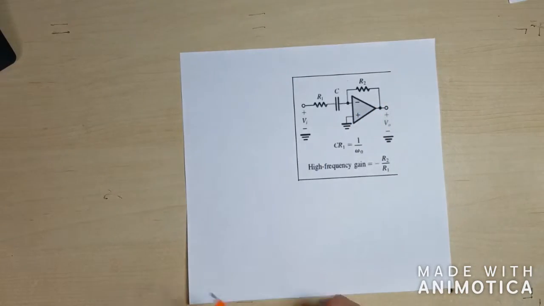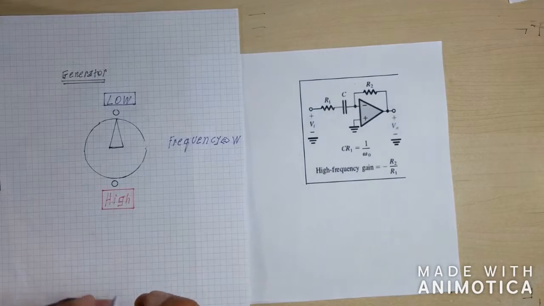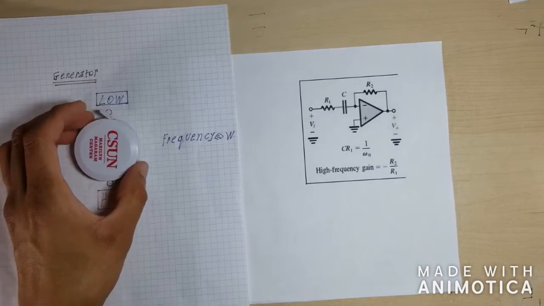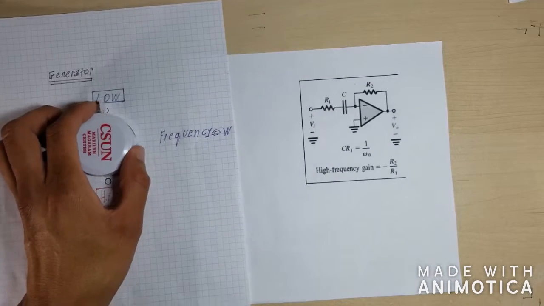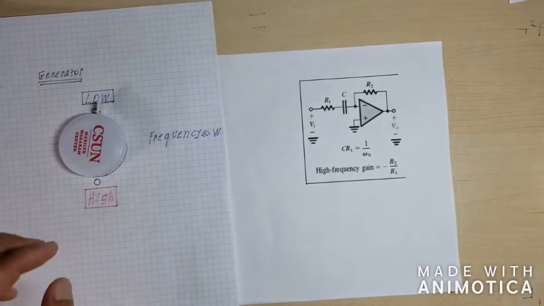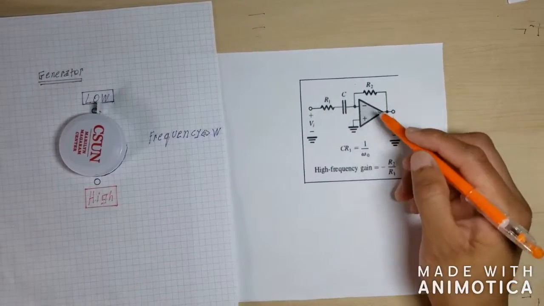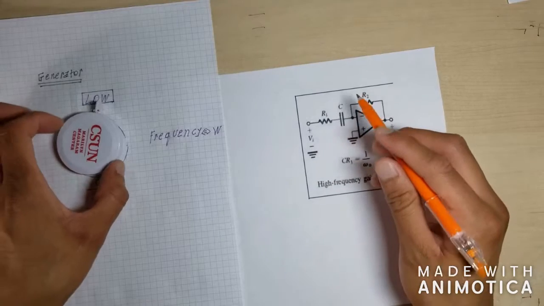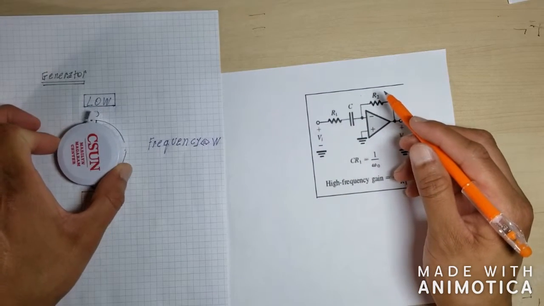To analyze it, let's use a very expensive generator I brought today, as the hose with the pressure. Let's try giving it a little bit of pressure, a little bit of frequency, and we'll see what happens to the circuit.